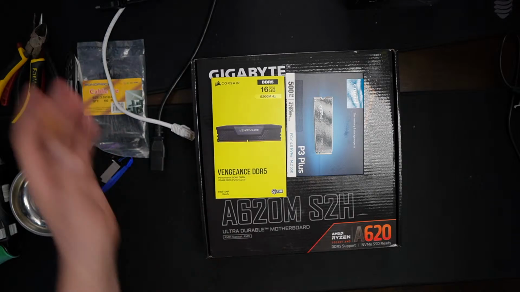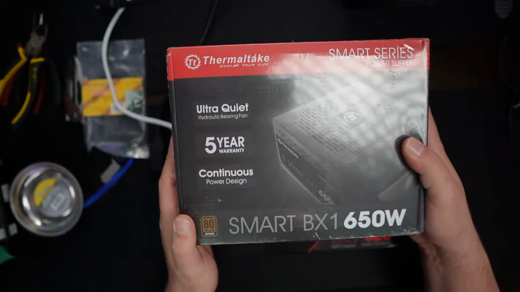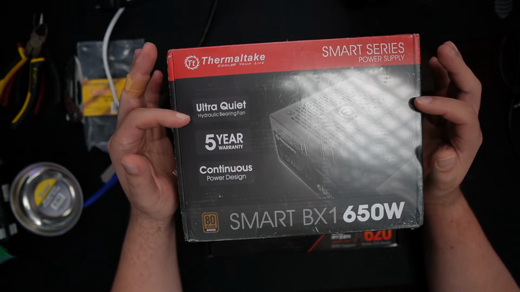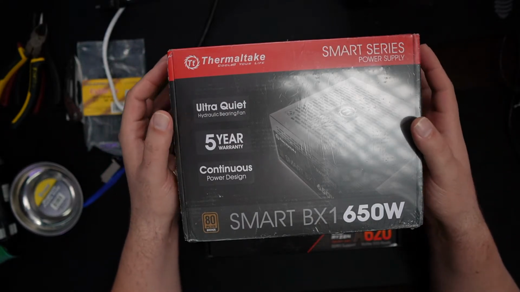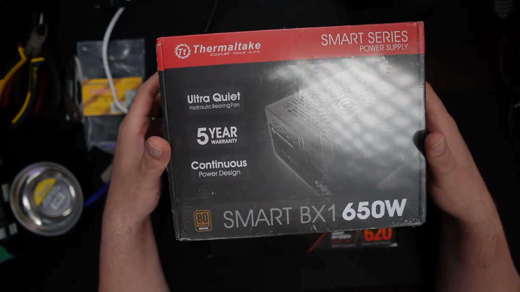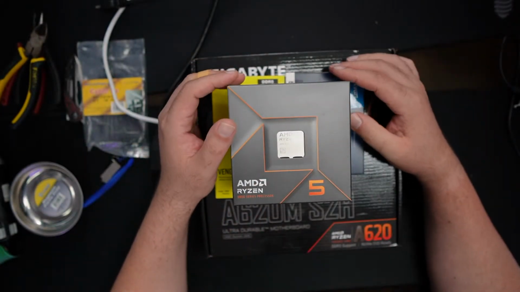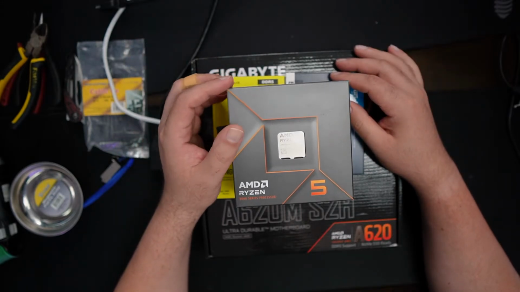Power supply itself is a Thermaltake. This is a little bit different from what we normally do. Is the Thermaltake 80 plus bronze. This is a little higher end power supply from Thermaltake. It's a 650 watt. You should be able to run that graphic card with no issue, including the entire system. We are going to be using the cooler that came with the processor. We're going to use the stock cooler. We will be using that through this process. We're not going to use any custom coolers this time around.